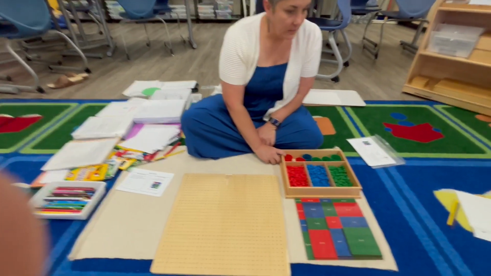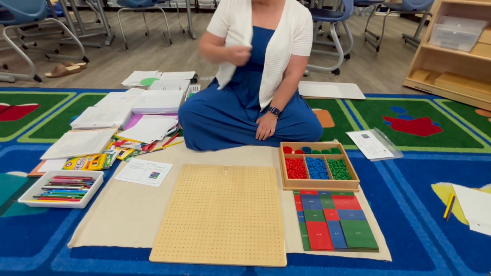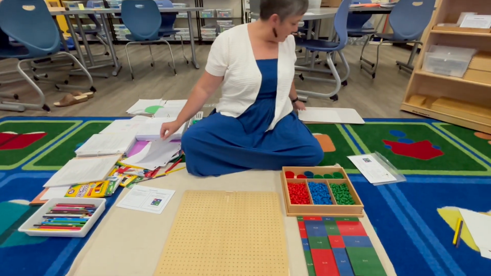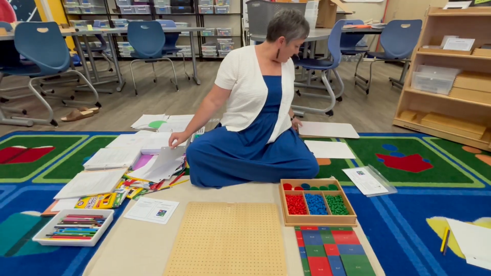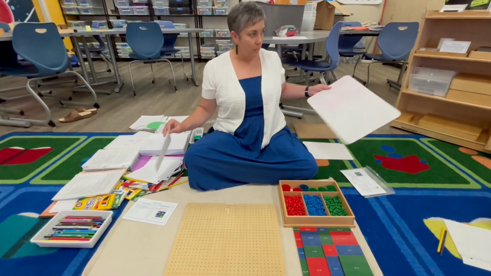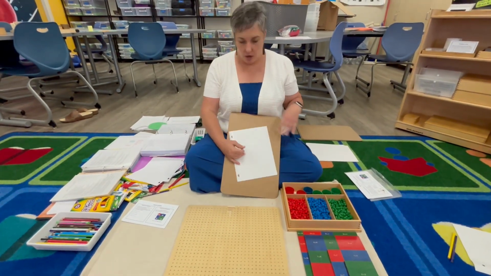So today we're going to start talking about algebra. And I know you guys are really excited about algebra. And so you can go home and tell your parents that you're working on algebra. Yes.